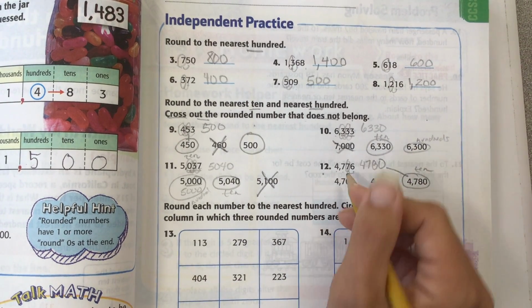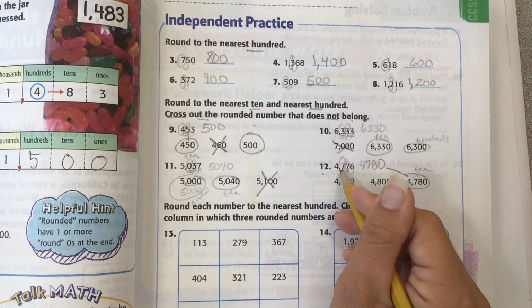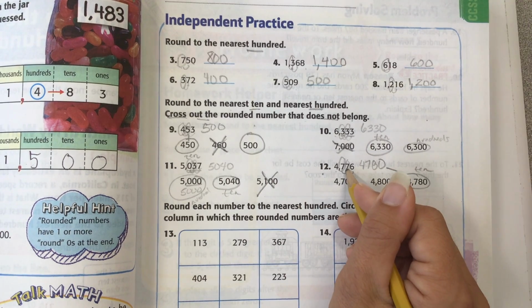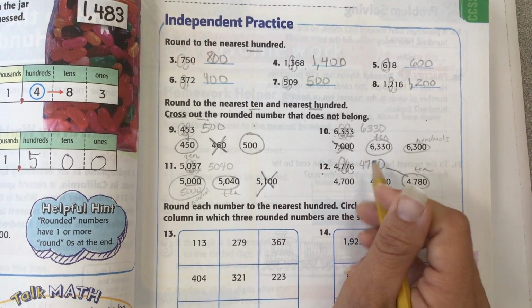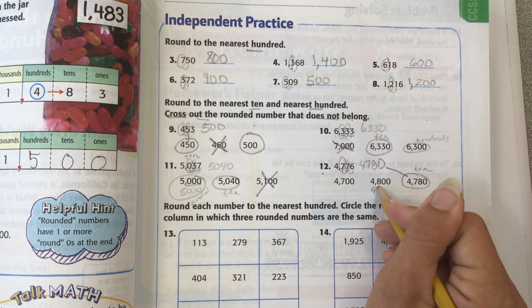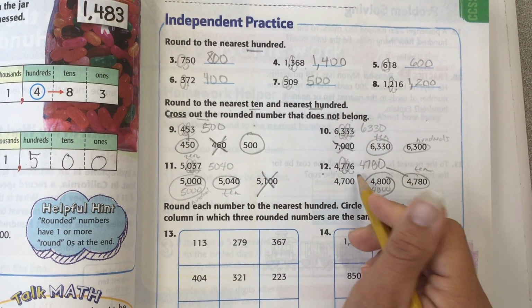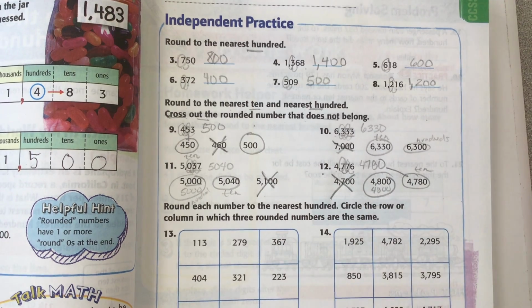Now let's round to the nearest 100. Circle the 7. Look next door. This is a 7, which is bigger than 5. So we're going to add 1 to this 7 in the hundreds place, which becomes 4,800, which is here. And we're going to cross this one out because it does not belong.